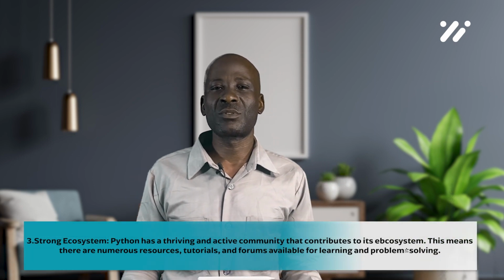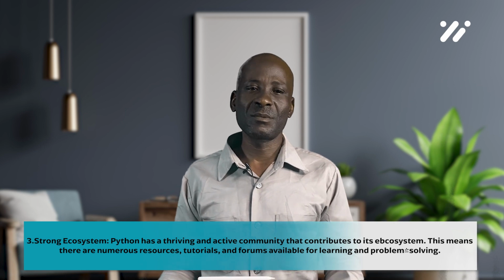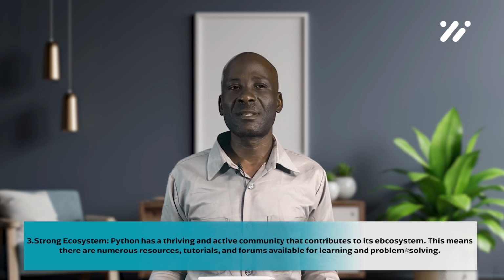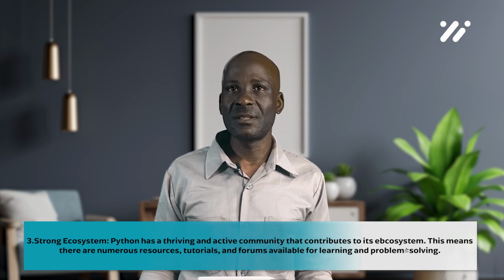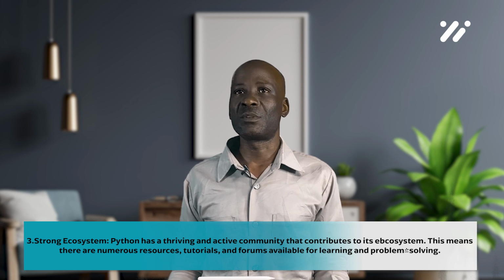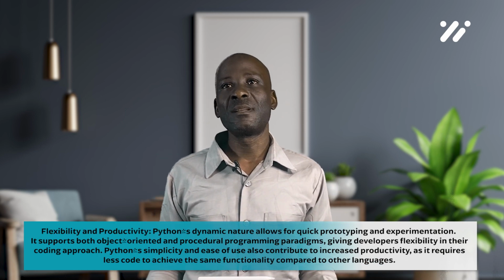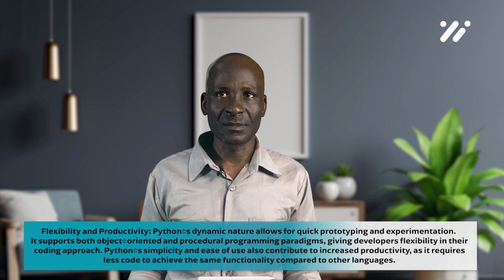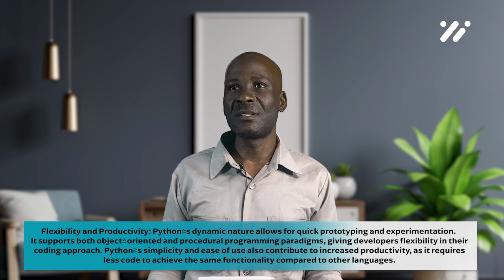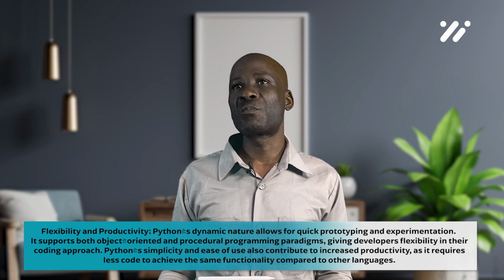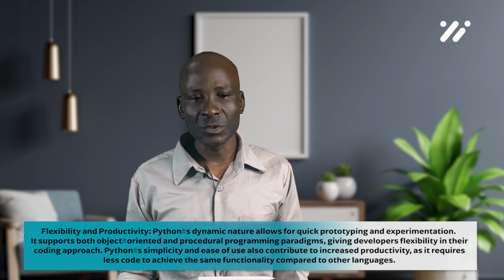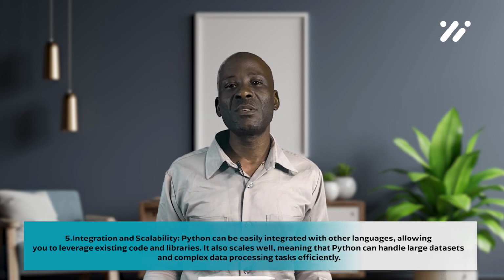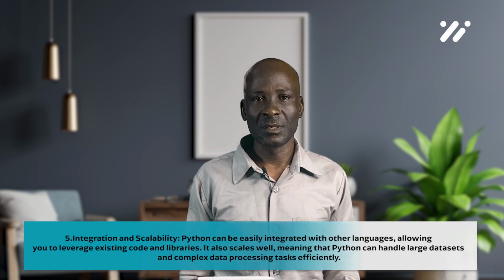Then another reason is that Python has a strong ecosystem. When I say it has a strong ecosystem, it means that it has a very large community. Then another reason is flexibility and productivity. Python is dynamic in nature. It allows for quick prototyping and experimentation. Another reason is that Python is a multi-purpose programming language.